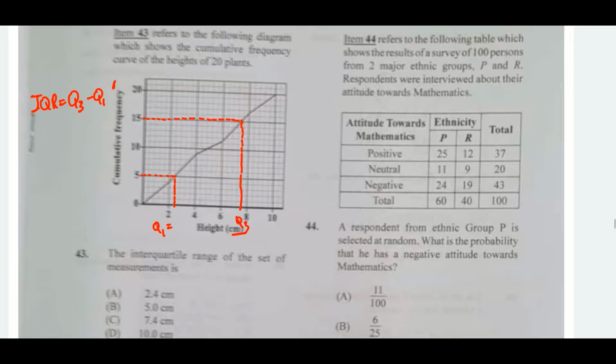So Q1, based on estimate, we can say it's 2.2. And then for Q3, we can say rough estimate 7.8, because each stroke is 2. So let's say 7.8 for now. I'm not able to see clearly, but if you have a paper that is clearer, you'll get the gist as to how to work it.